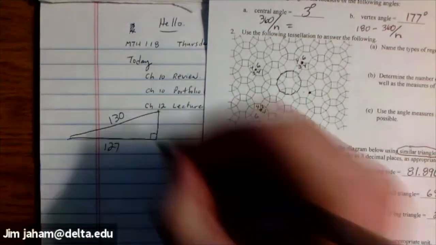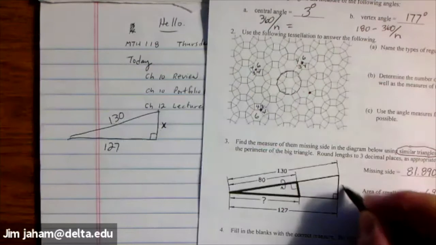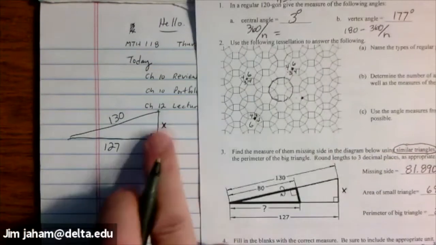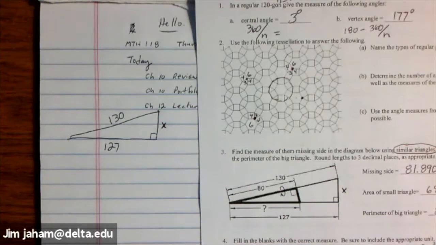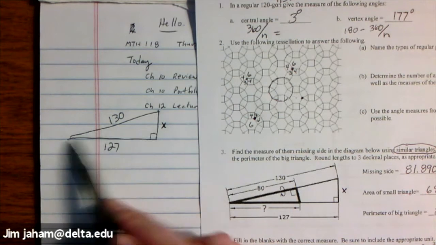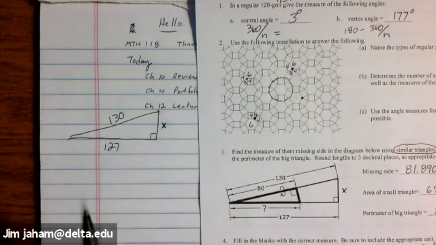All right, so I'll call this side here X. And here it is in our diagram. Now I know I can find that value of x if I need to, because it's a missing side where I know two of the other sides in a right triangle, so I can use the Pythagorean theorem to find that x if I need to.